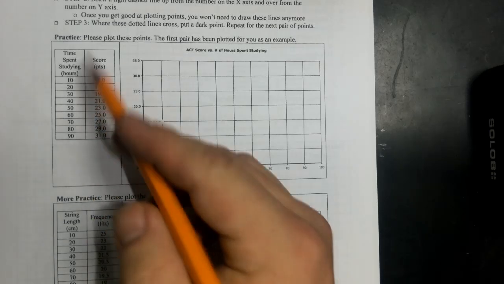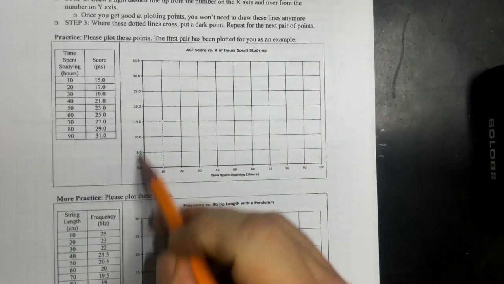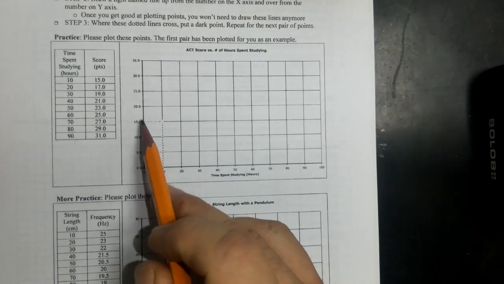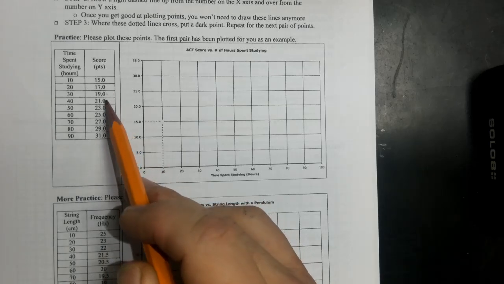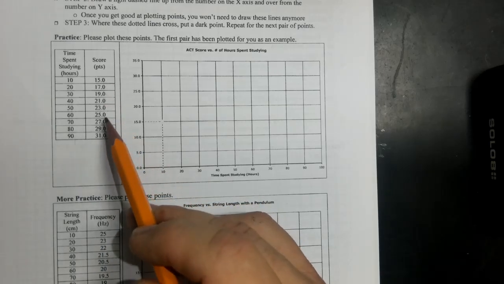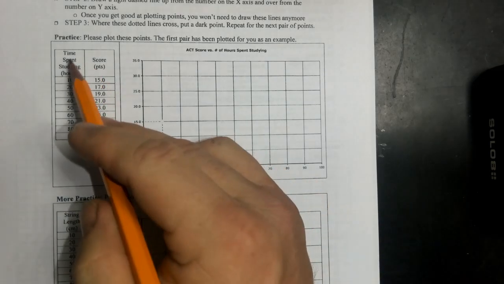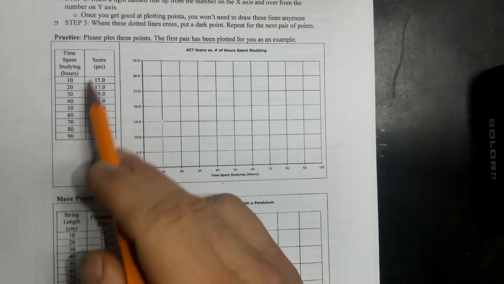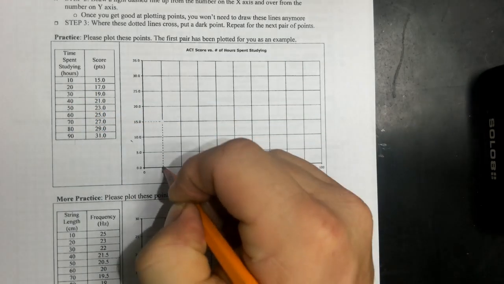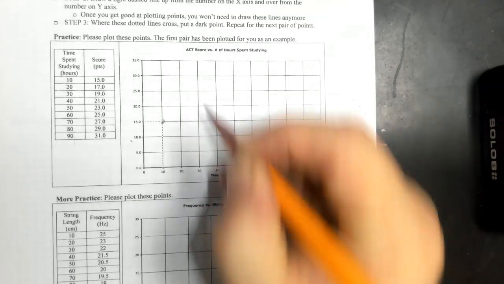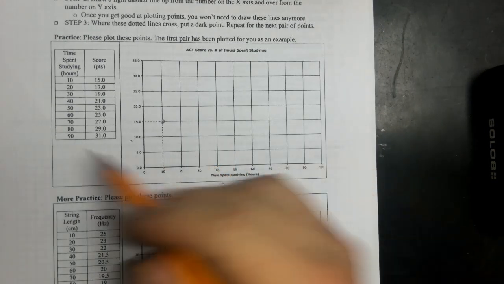Each one of these is kind of convenient because they do stay on the lines a little bit. But see how this is 5, 10, 15, 20, 25? It doesn't say 15, 17, 19, 21, 23, 25, because those are not the increments that I'm looking for in this particular case. So time, that's down here. Score, that's over here. So we're going to have a time of 10, a score of 15. We're just going to put our points on there well enough that we can see them, and we're going to keep going from there.